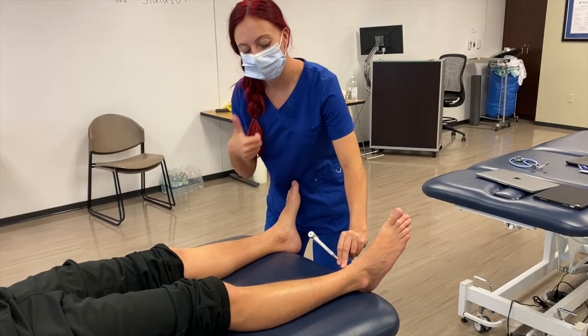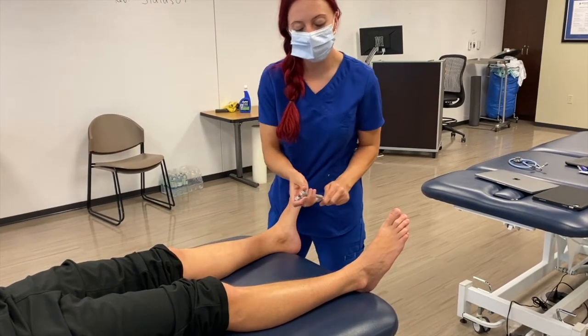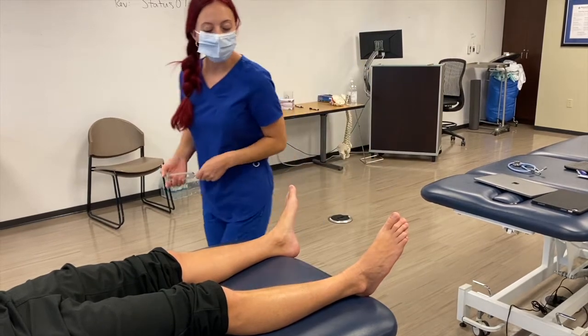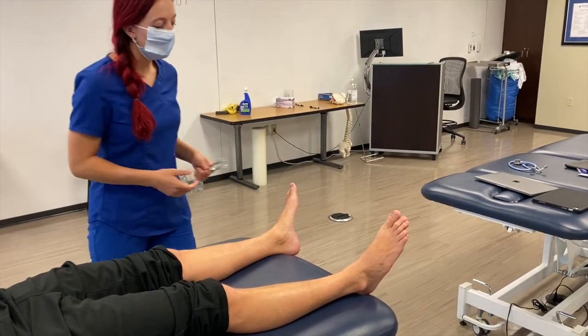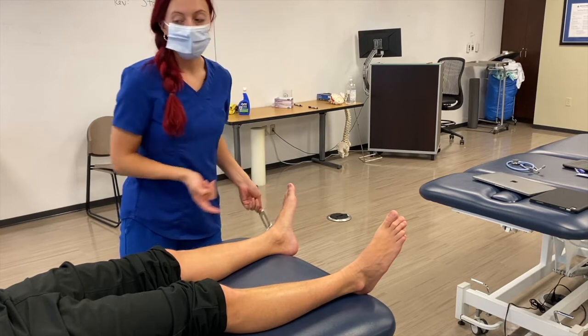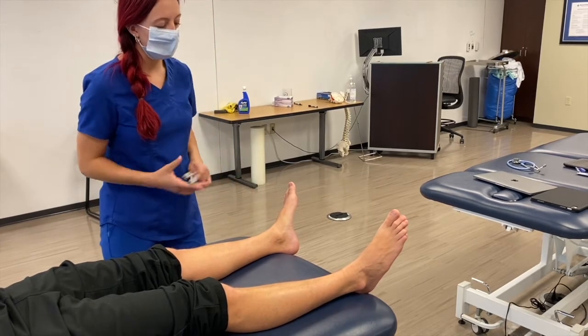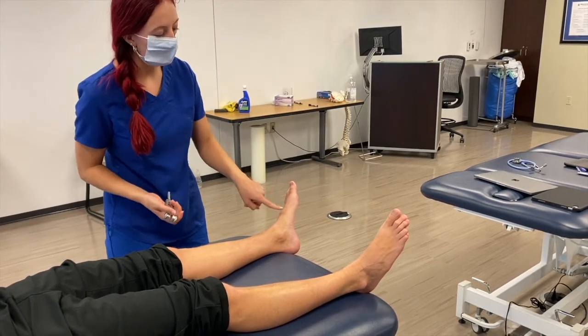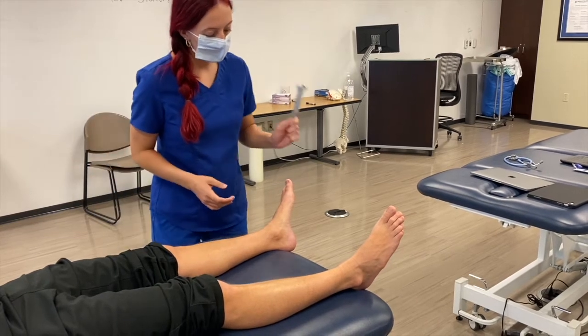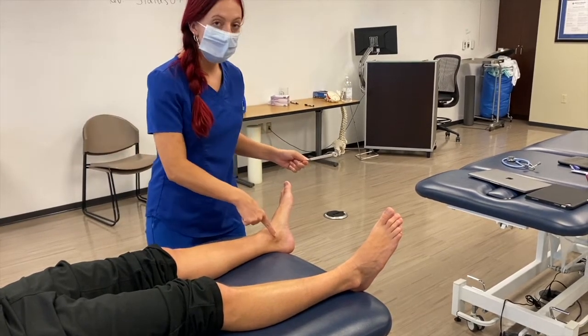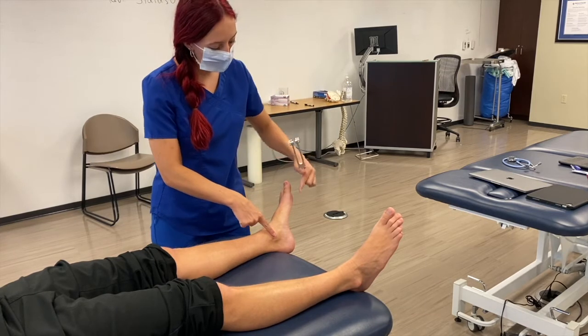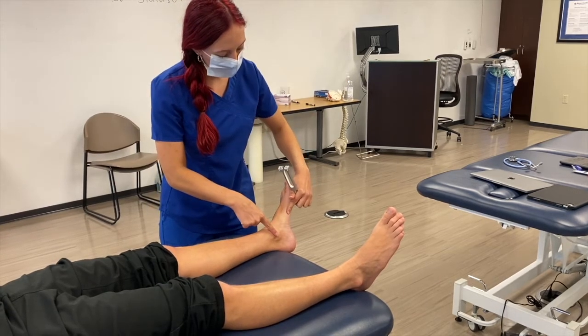So a positive finding suggests bony involvement, but as always, it's the responsibility of the PT to refer that patient out for imaging according to the Ottawa ankle rules. And here I'm going to be palpating that area of the navicular by looking at the medial malleolus and going up there, finding that prominent bony structure.